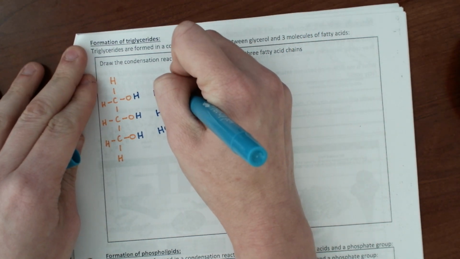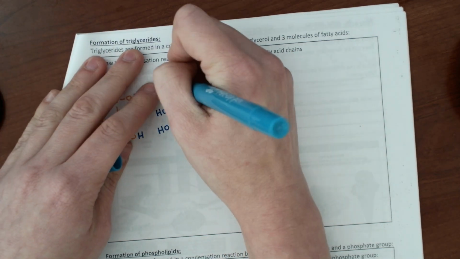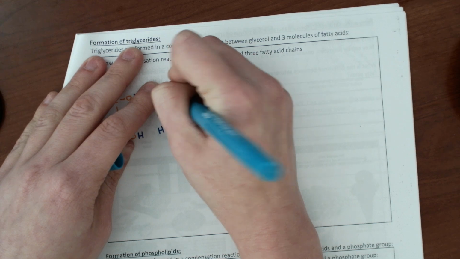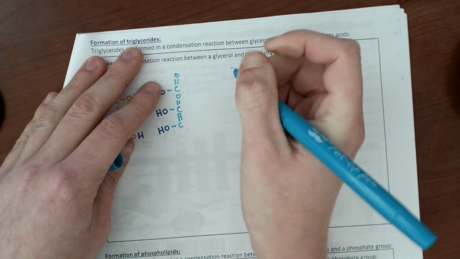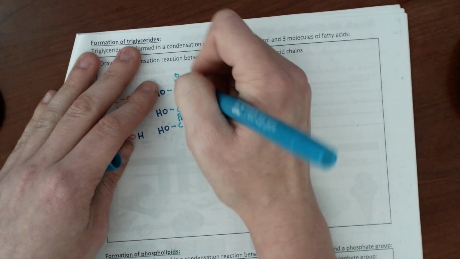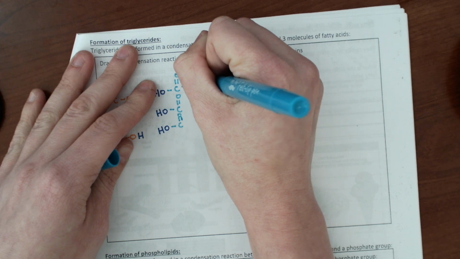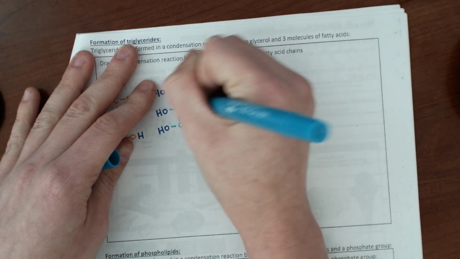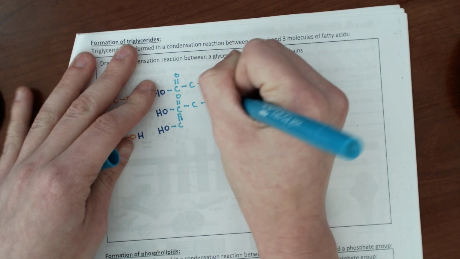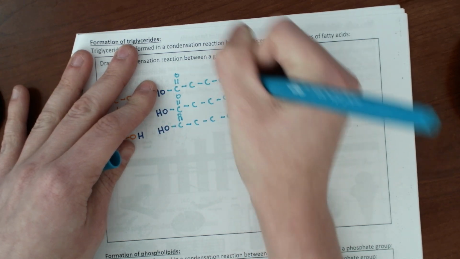So C double bonded to oxygen. Oh no, this is gonna get tight. And just for simplicity's sake, I'm only gonna give them 2 carbons in their chain and then an end carbon.